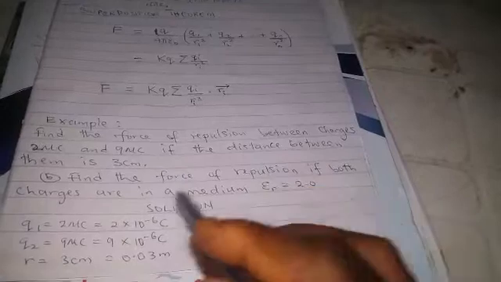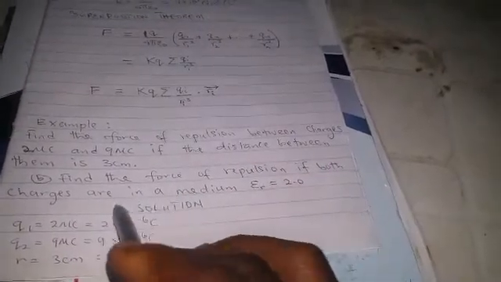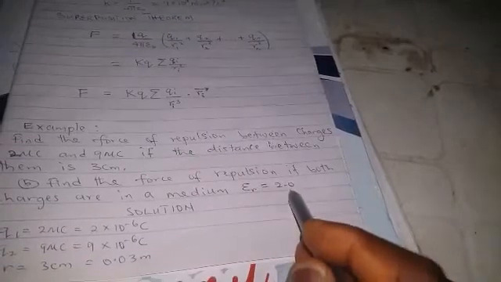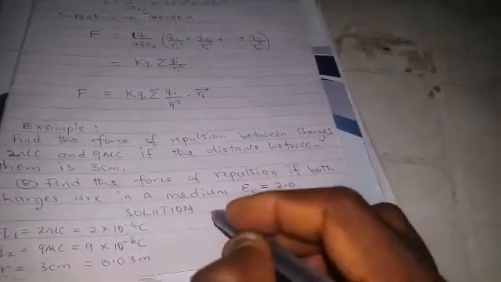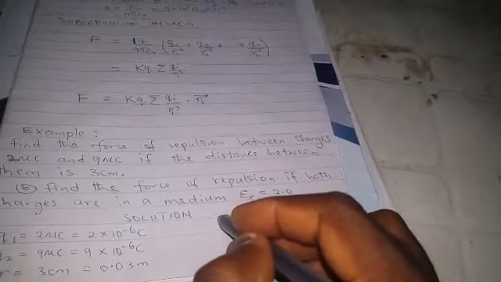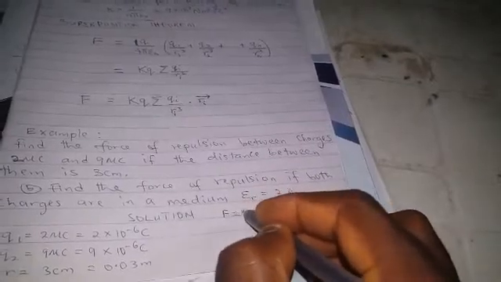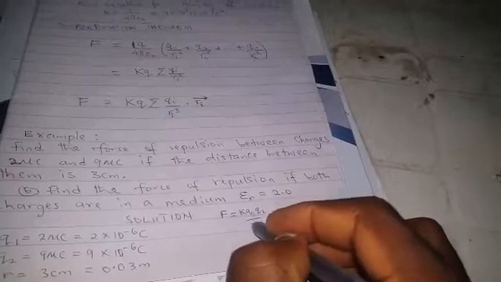Okay, now we want to look at certain examples. The first one here, we are asked to find the force of repulsion between charges 2 microcoulomb and 9 microcoulomb. Don't forget that like charges repel, unlike charges attract, if the distance between them is 3 centimeters. Then, find the force of repulsion if both charges are in a medium, and we are given the permittivity constant here. Okay, so our force, remember our formula F equals K Q1 Q2 over R squared.